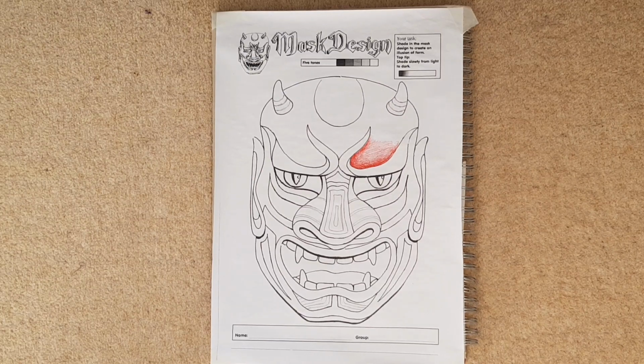So it should be a very, very challenging lesson. There's lots of layers to that there. I look forward to seeing the masks finished when I come in next time.